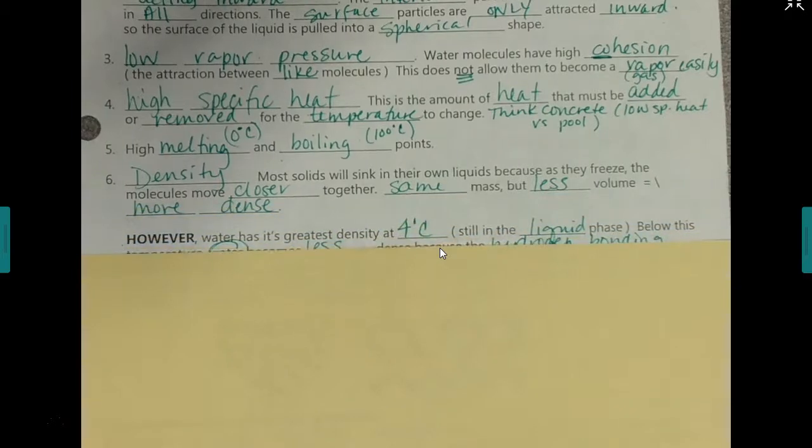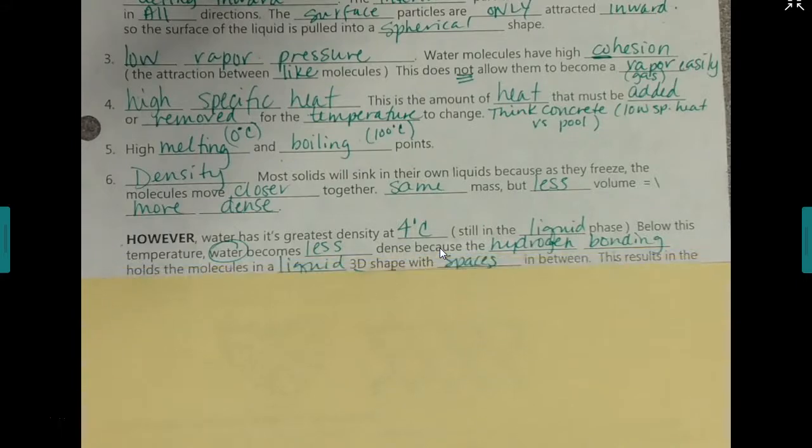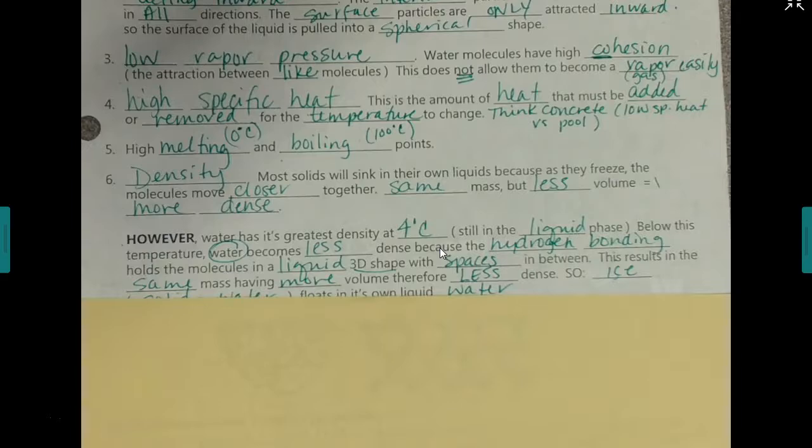However, water has its greatest density at 4 degrees Celsius. It's still in the liquid phase. Below this temperature, water becomes less dense because the hydrogen bonding holds the molecules in a 3D shape with spaces in between. This results in the same mass having more volume, therefore it's less dense.